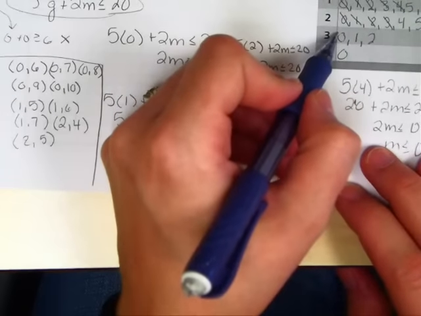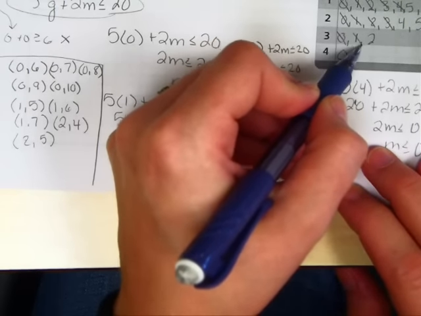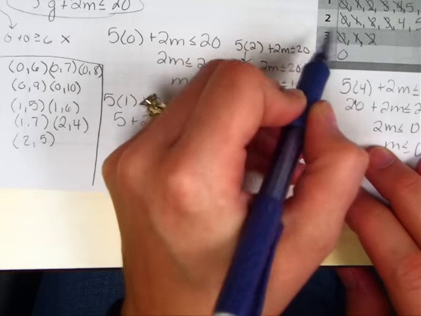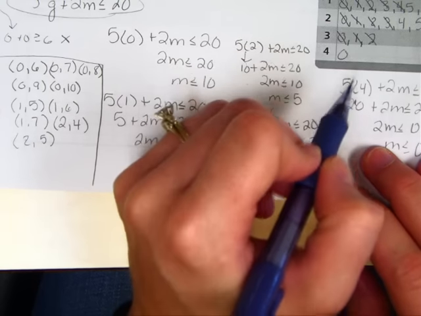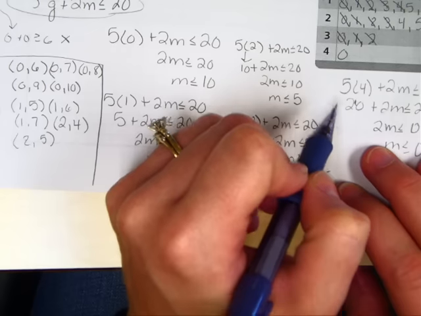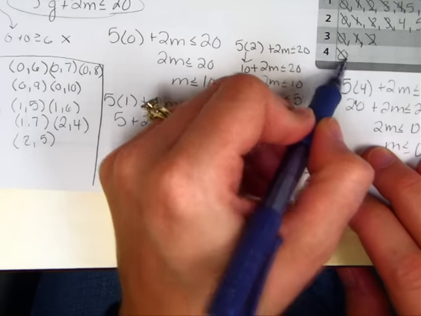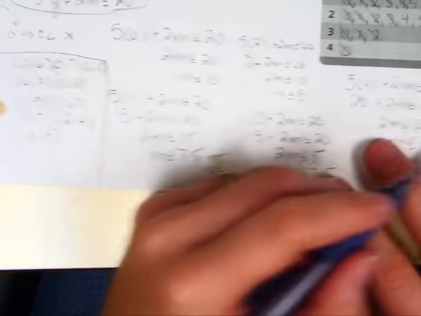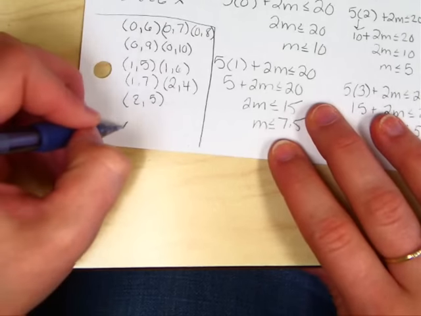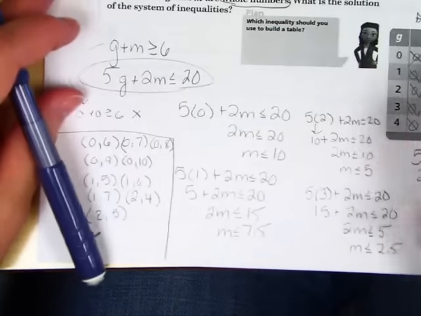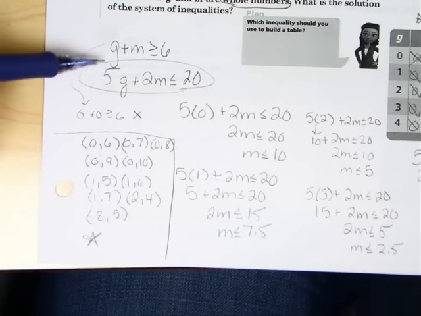Okay, move down. 3 and 0, no. 3 and 1, no. 3 and 2, no. None of those add to be greater than or equal to 6. 4 and 0, no, because 4 and 0 is not greater than or equal to 6. These are your answers that make both of these equations up here true.